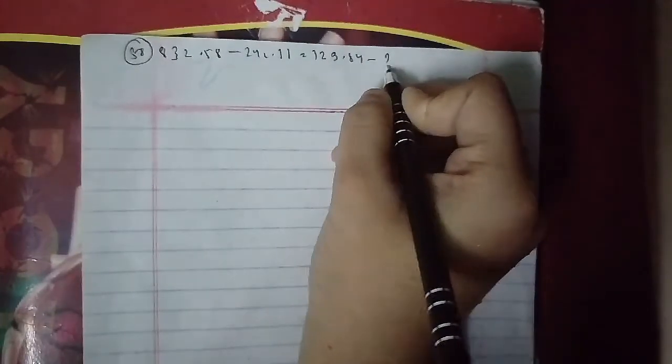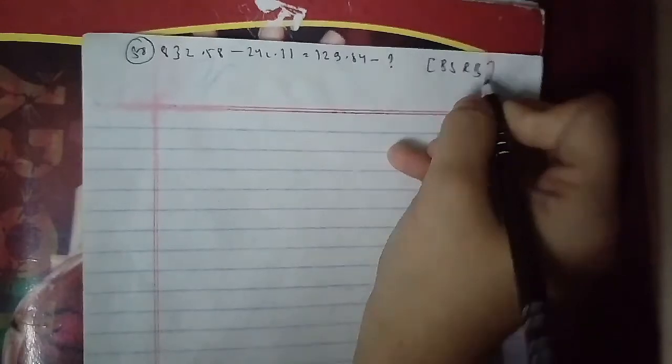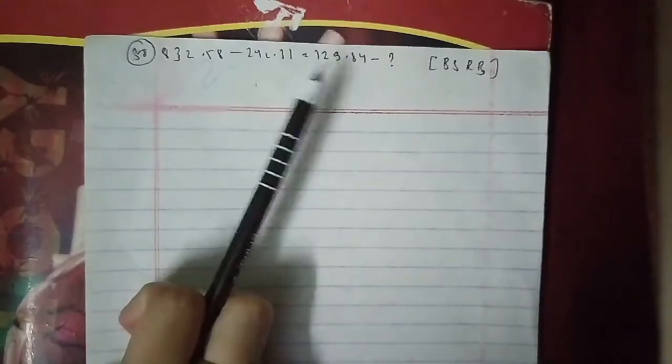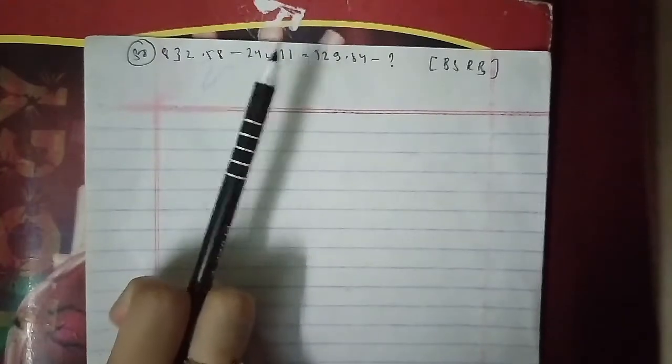This is a very important question because it has been asked in the BSRB examination paper. The options for this are 179.57, 199.57, 295.05, and none of these. That is also an important question for solving these kinds of questions.